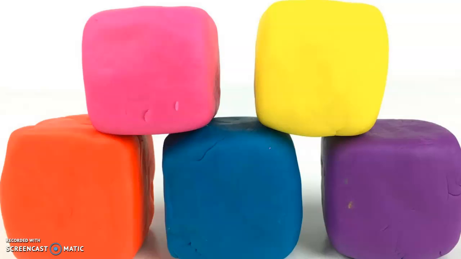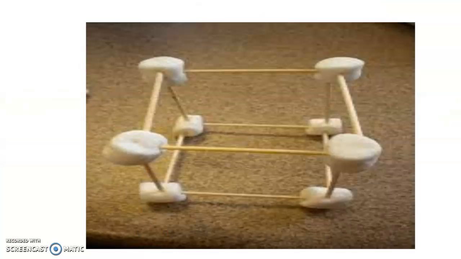So here are the Play-Doh cubes that we made. Okay, so you can make a Play-Doh cube using just Play-Doh and by twisting it in your fingers and moving it around until it becomes cube shaped.